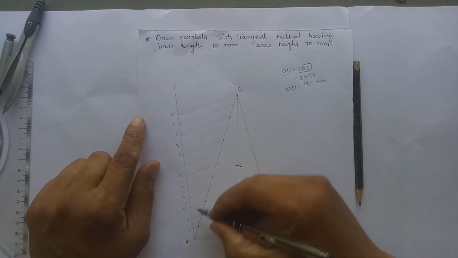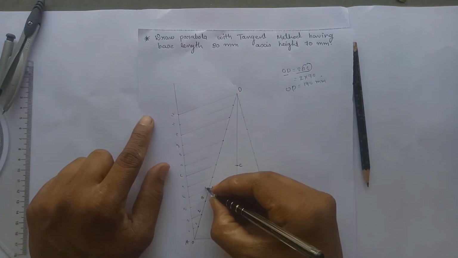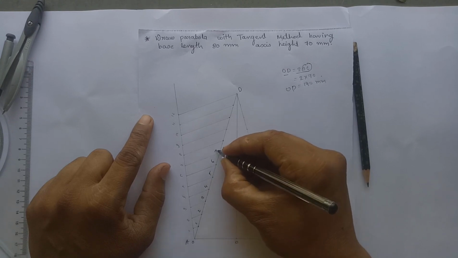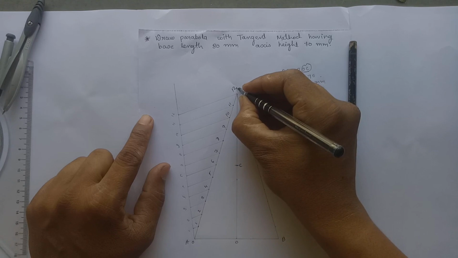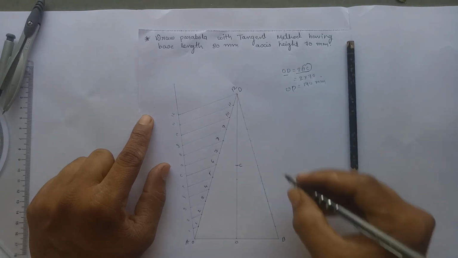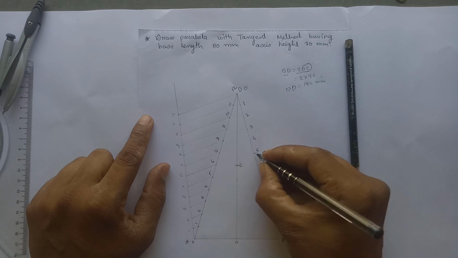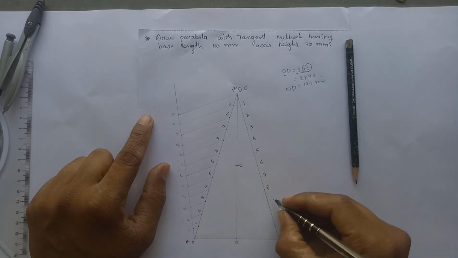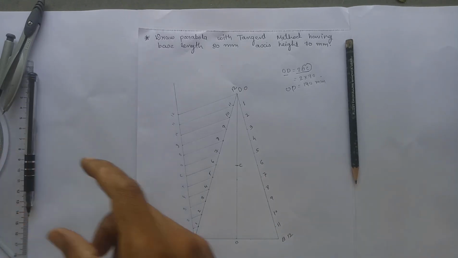Now give names to these points starting from A: 0, 1, 2, 3, 4, 5, 6, 7, 8, 9, 10, 11, 12. Starting from here also: 0, 1, 2, 3, 4, 5, 6, 7, 8, 9, 10, 11 and 12.